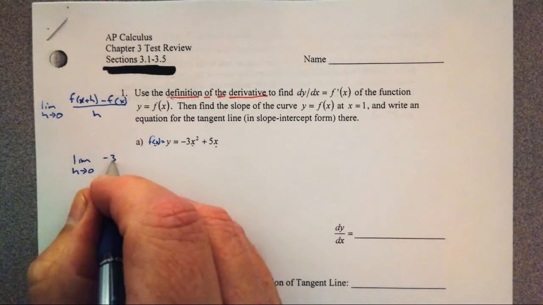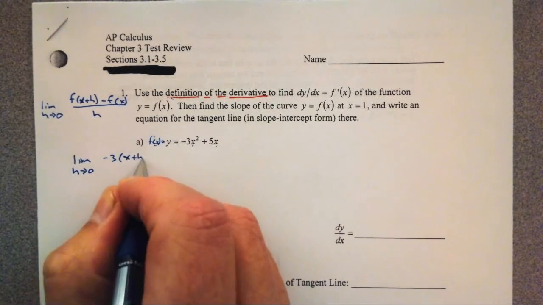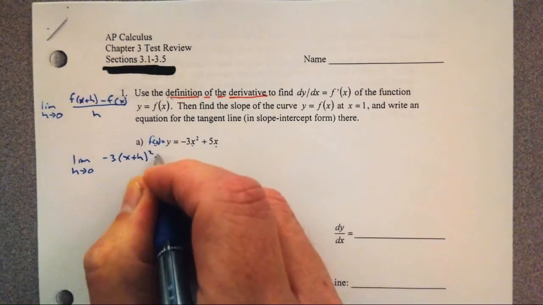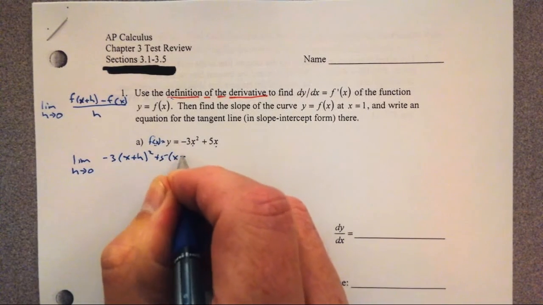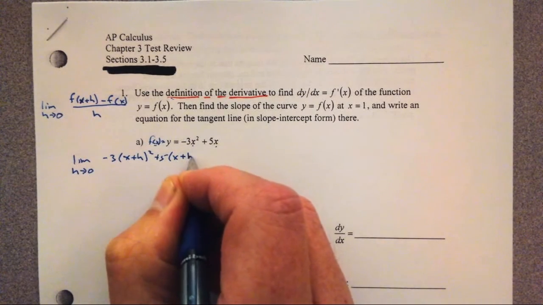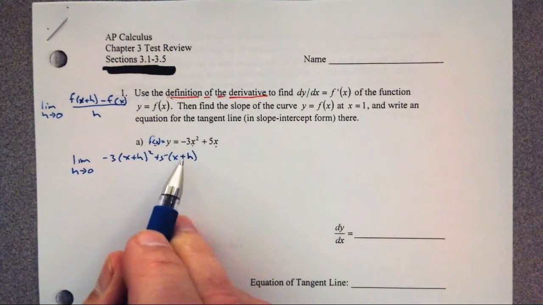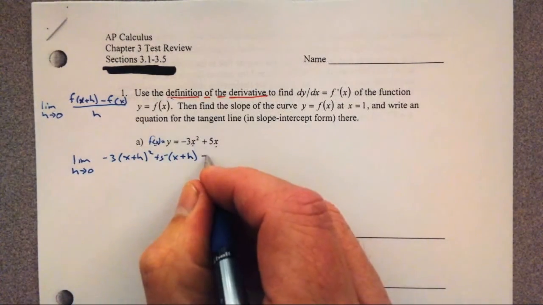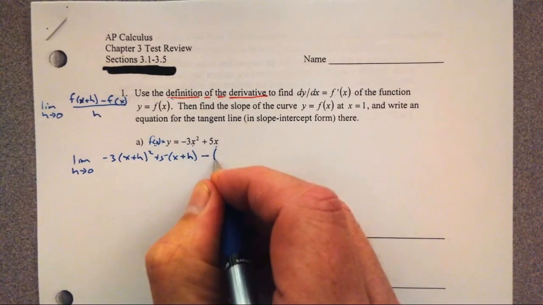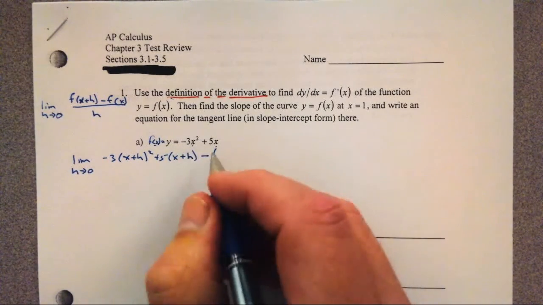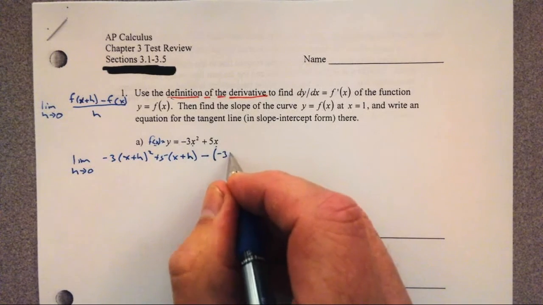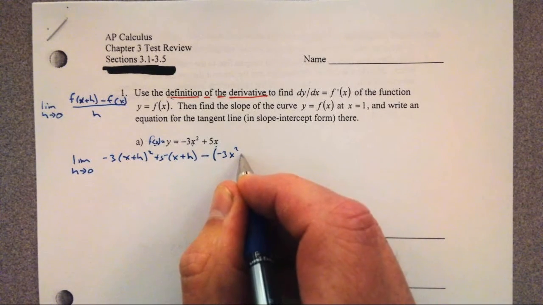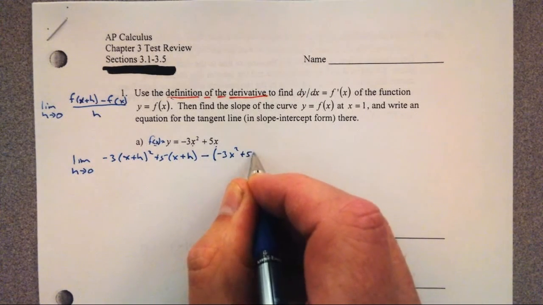Of negative 3 times (x plus h) squared plus 5 times (x plus h). I've seen people get to there and think they've got enough on the numerator already, but that is just f of x plus h, minus all of f of x. And f of x is negative 3x squared plus 5x.